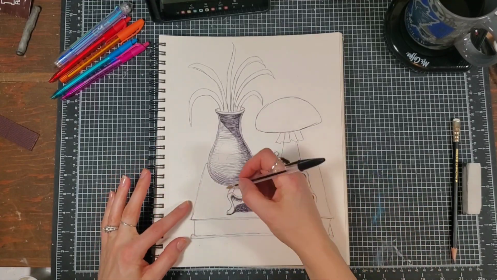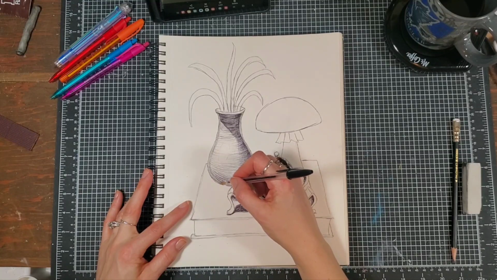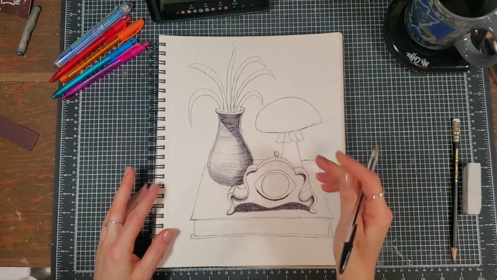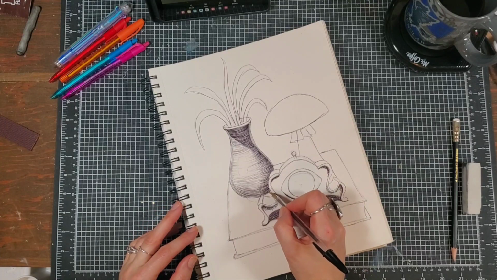And there is a shadow right under there, so I'm going to scumble all of this.